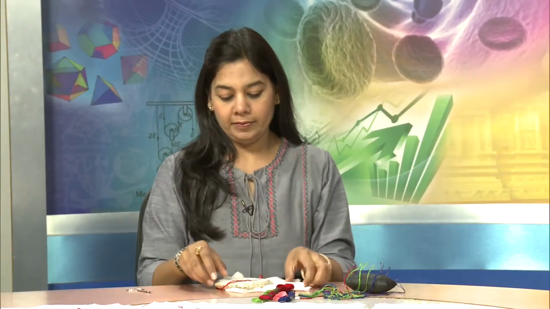So let's see how we begin the embroidery. We never start embroidery with a knot. We have to start embroidery with a back stitch. So let's see, Sarika is going to show us how we start with the embroidery.